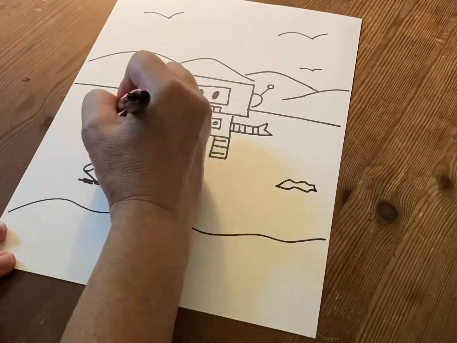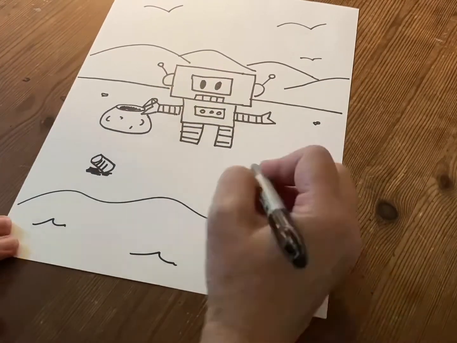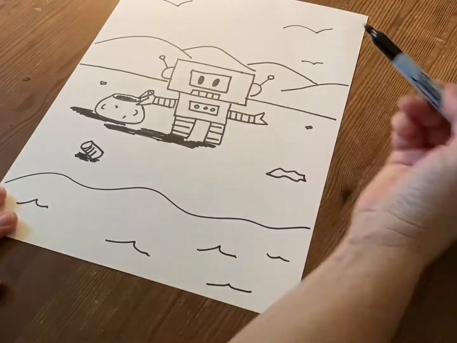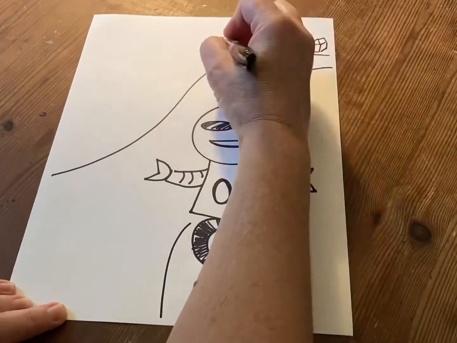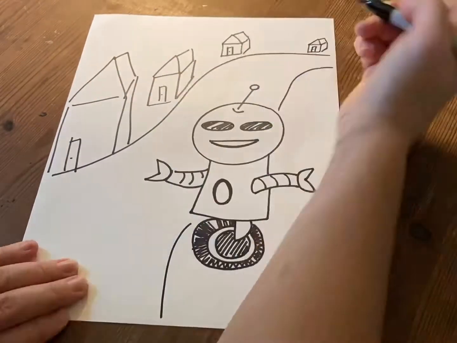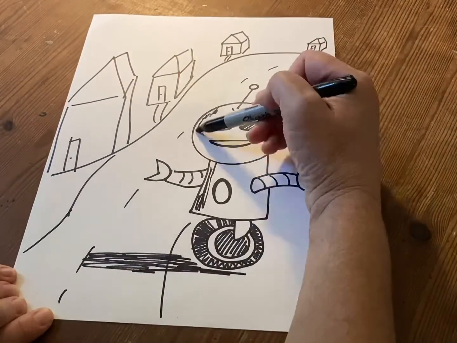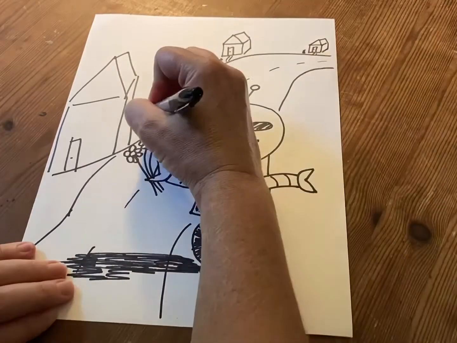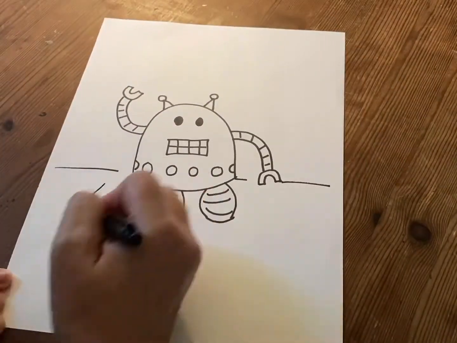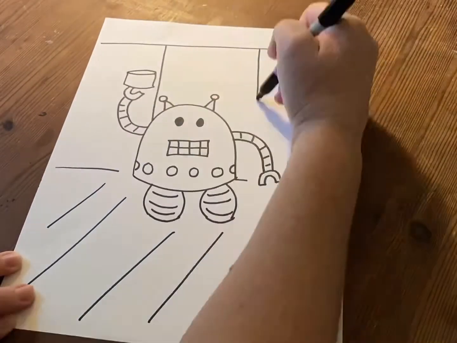Remember that objects in real life have shadows, so if you give your objects in your picture shadows, it'll add to the depth of your picture. You can give your objects more form by adding a little shading on one side. It'll be the opposite side of the light source.